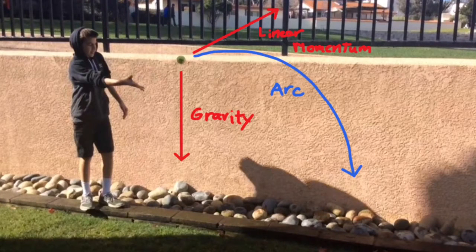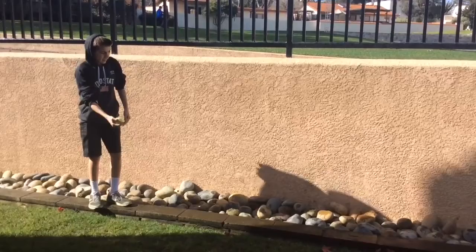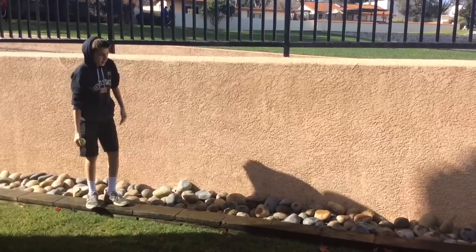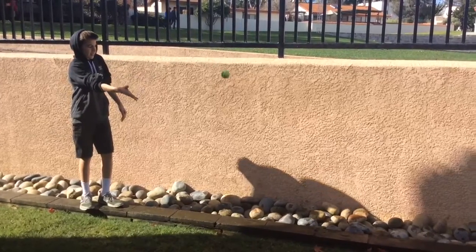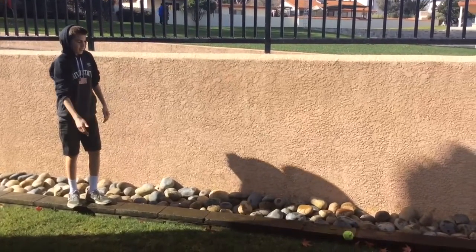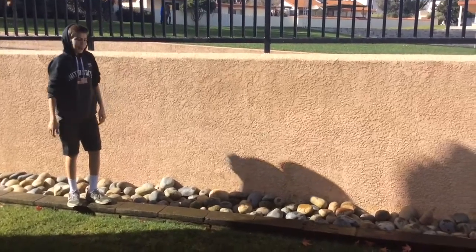Projectile motion is defined as a form of motion in which an object or particle called a projectile is thrown near the Earth's surface, and it moves along a curved path under the action of gravity only. Throwing a ball is an example of projectile motion because, as you see, when you throw it, it starts to curve down due to gravity. The combination of gravity's pull towards Earth and the ball's linear momentum gives it that arc that we see in the video.